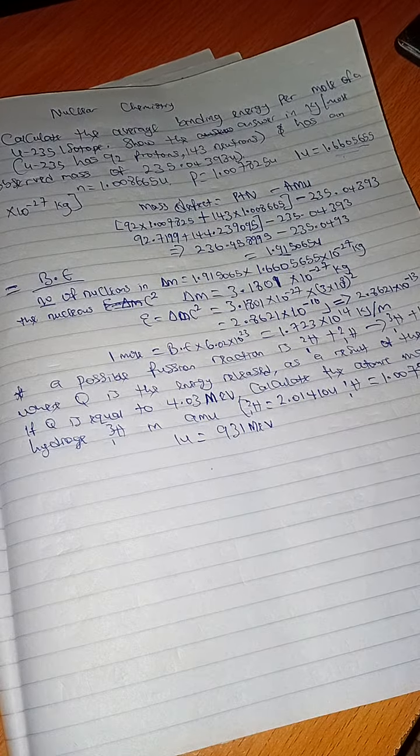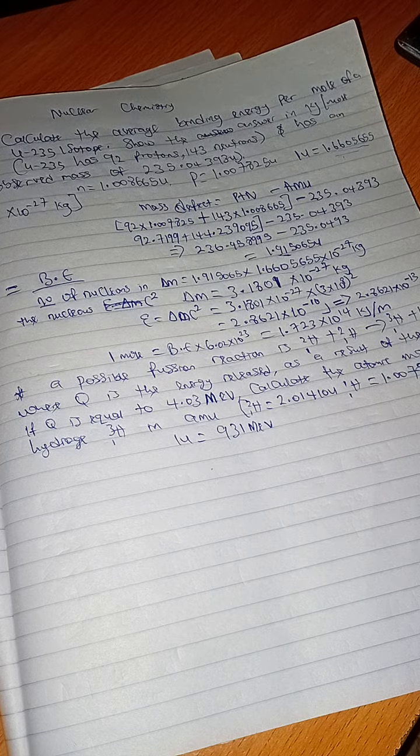So let's move to nuclear reaction. But before that, let me just make this notice. Binding energy is the definition. I told you to go and read it in the slide, but for you not to make a mistake, binding energy is not about binding things together.